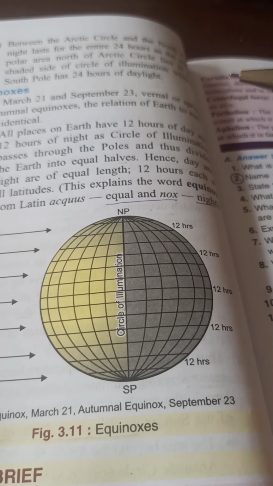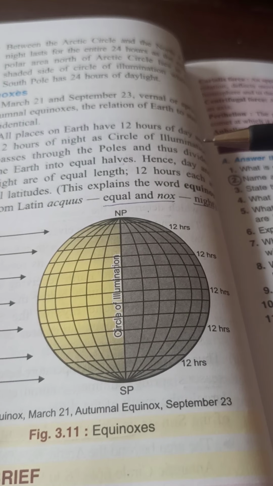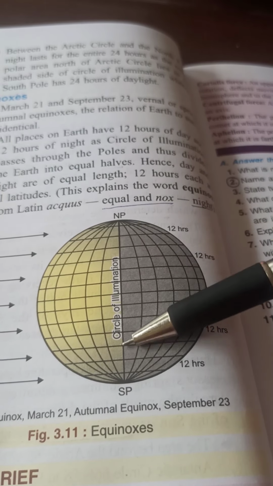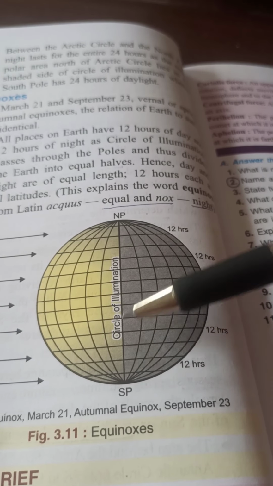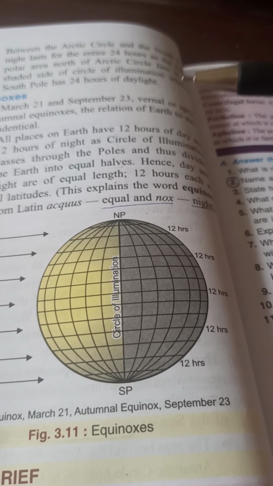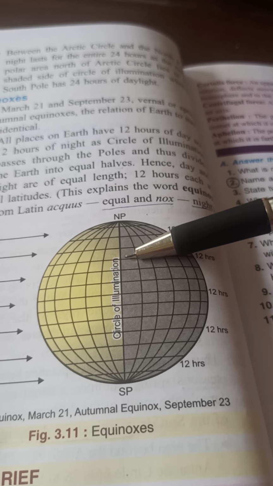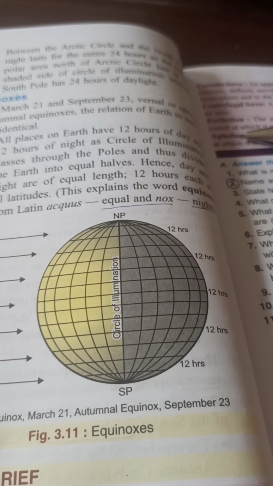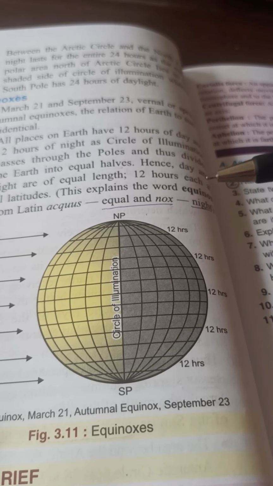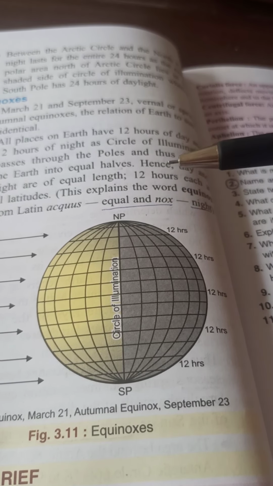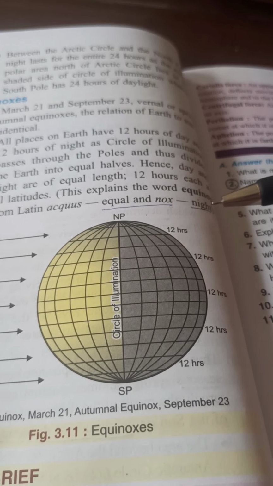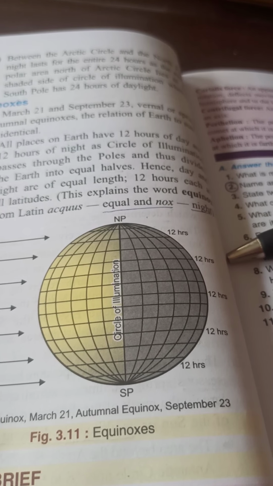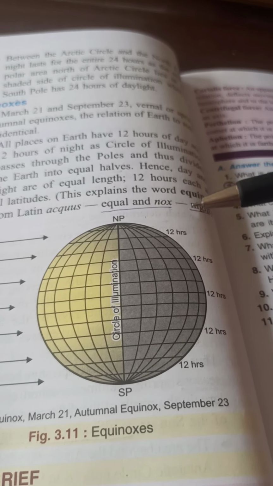Clear? Now what is the reason behind this? The circle of illumination passes through the poles and divides the earth into two halves. Hence, day and night are of equal length. That is 12 hours day, 12 hours night. And this means equinox: equi means equal, and nox means night. Equal day and night. So this is the meaning of equinox.